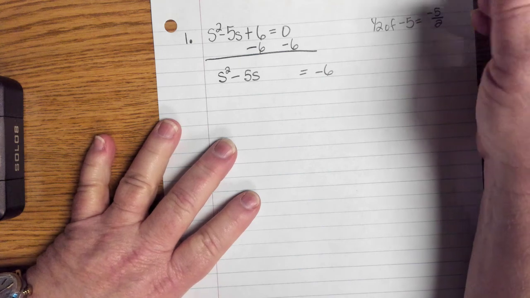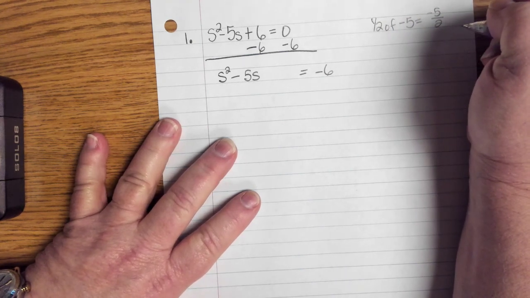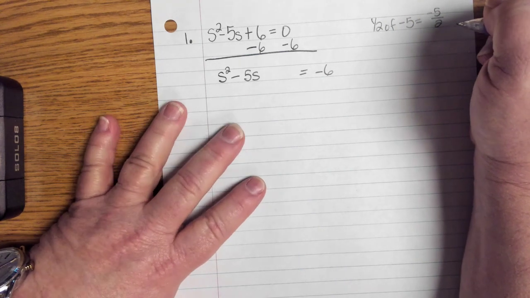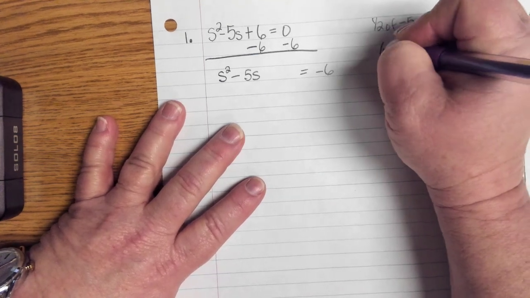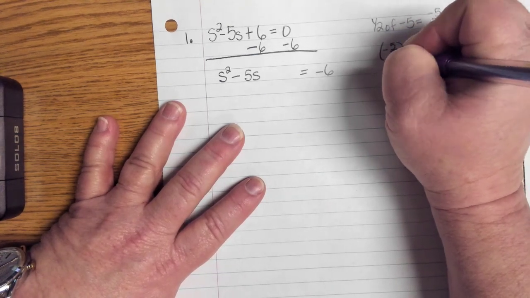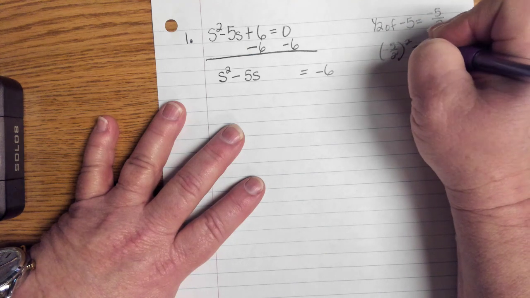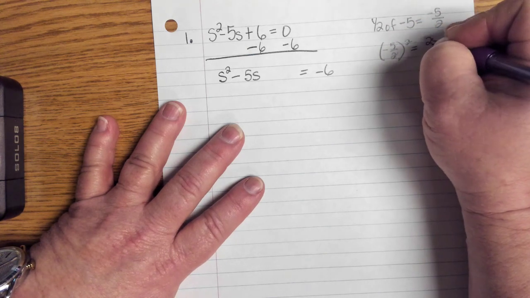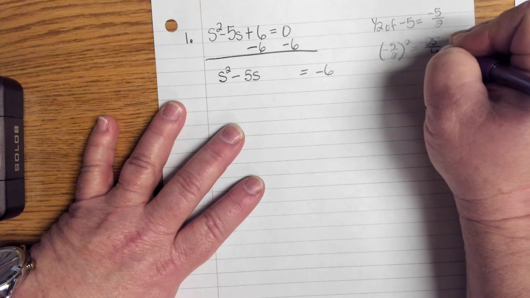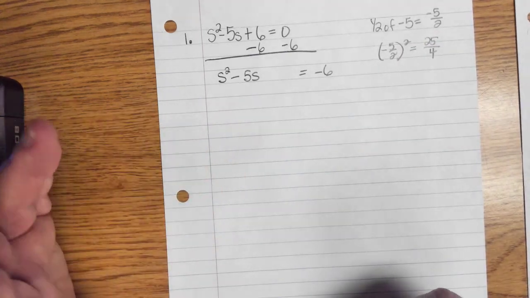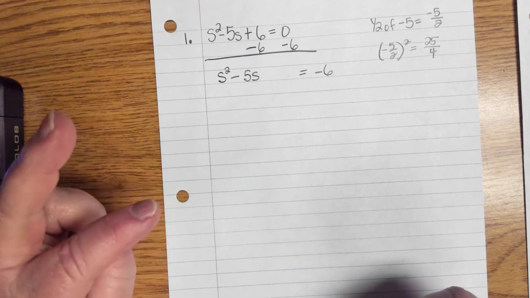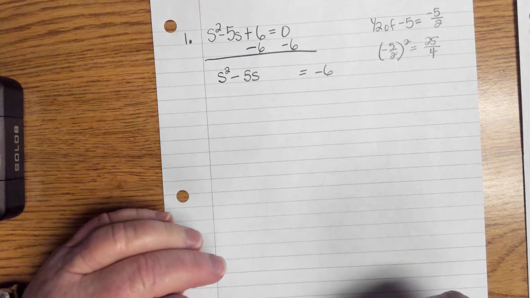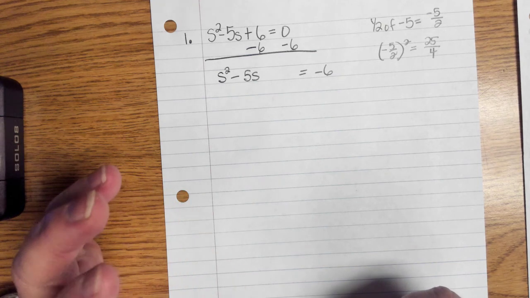Step number 2 is I'm going to square that number. So I take negative 5 halves squared, and that gives me a positive 25 over 4. Negative 5 times negative 5 gives me positive 25. Negative 2 times negative 2 gives me a positive 4.